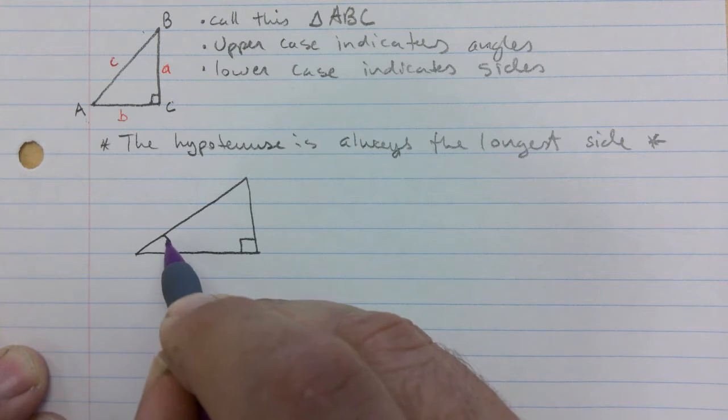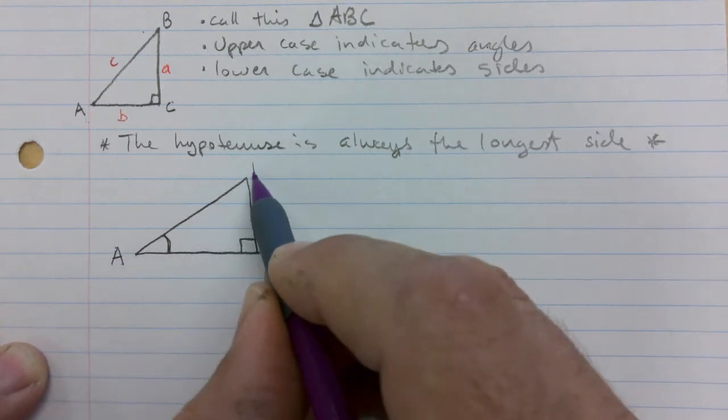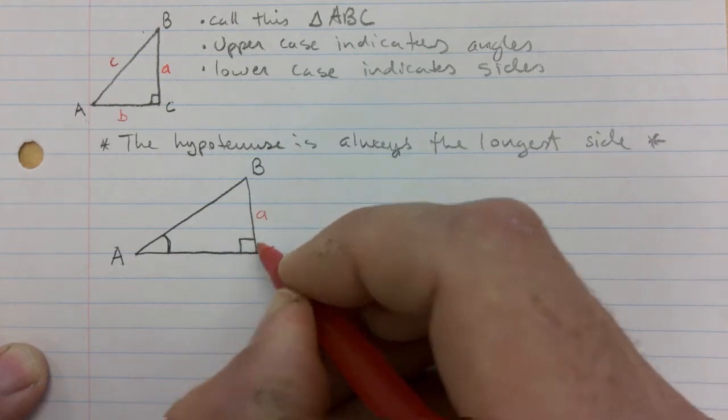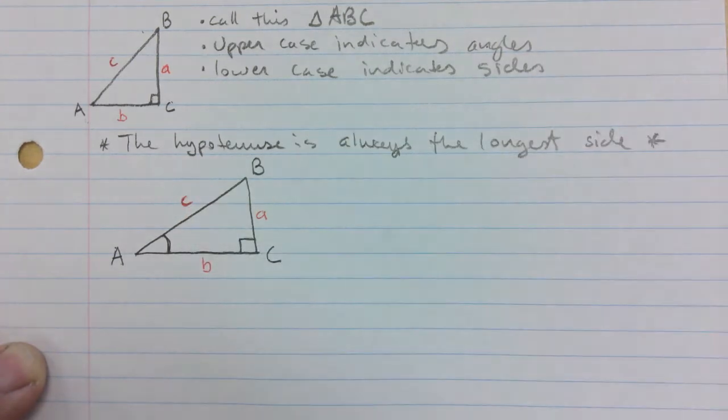Okay, so let's call this triangle ABC, right? Therefore, you would have lowercase a here, lowercase b here, lowercase c there, okay?